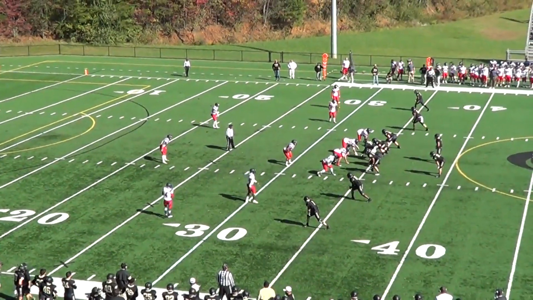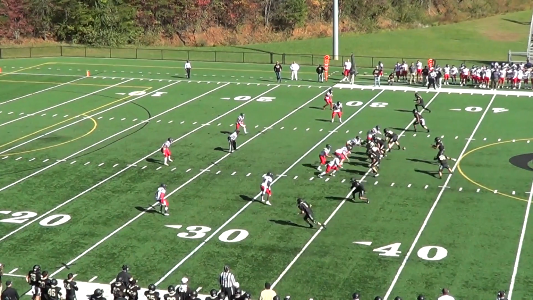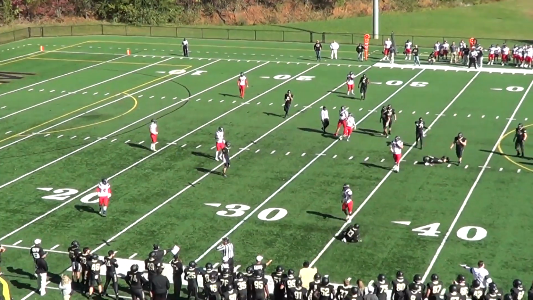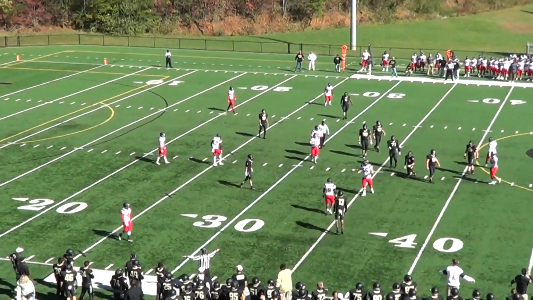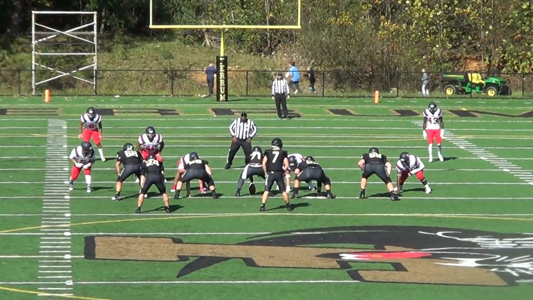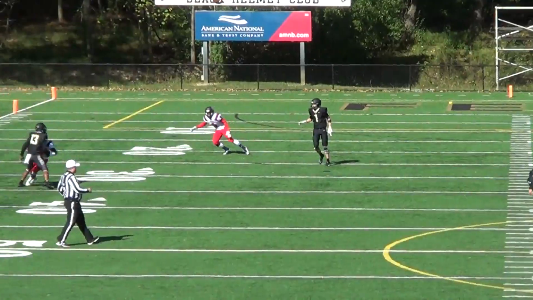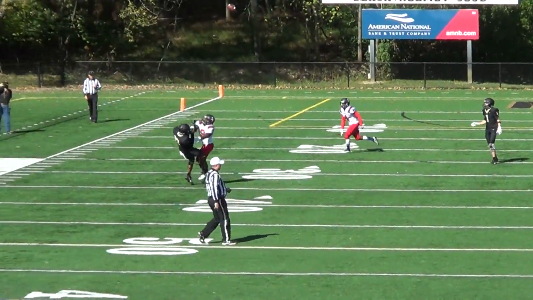This is an example of such contact that should be ruled a personal foul. We can see from replay that this pass is clearly not catchable. And additionally, the defender only wants to unload a hit on the opponent. This should be ruled a personal foul.